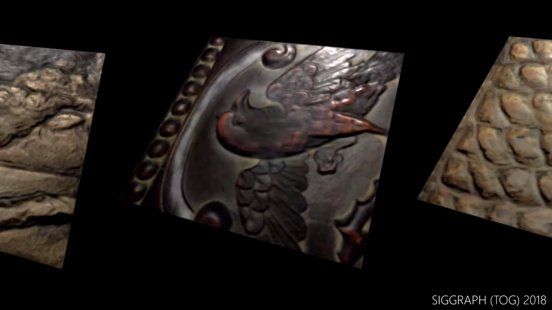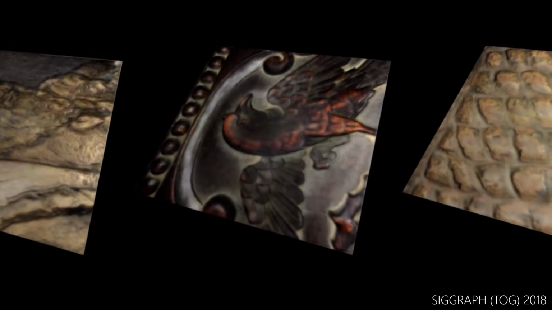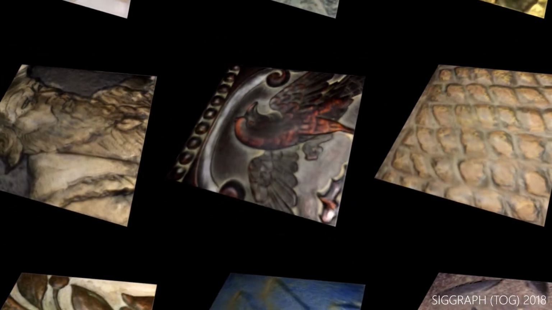And because our acquisition method only requires a single picture, we could capture multiple hundreds of diverse materials in a few hours.